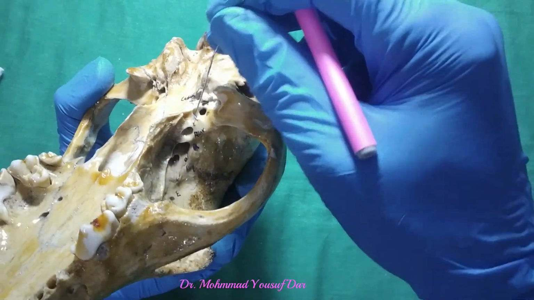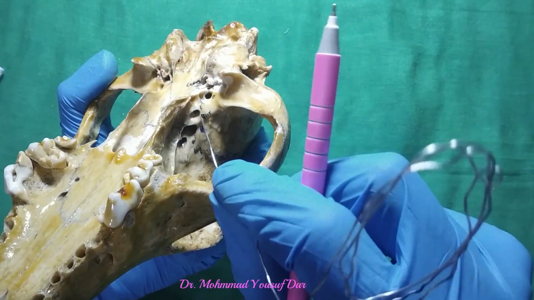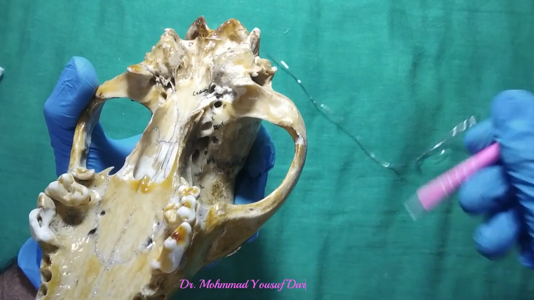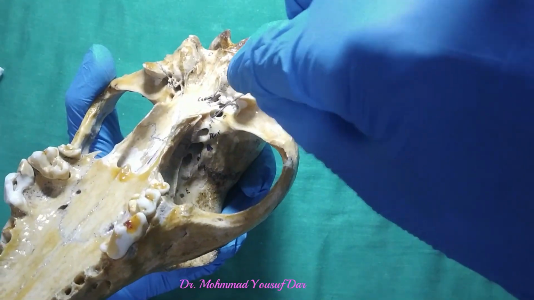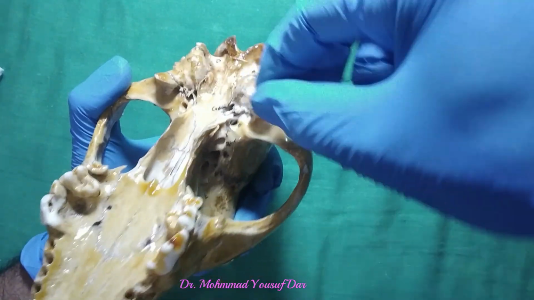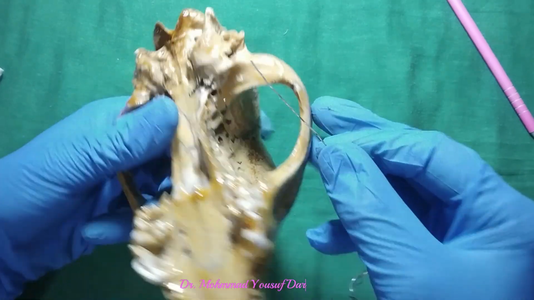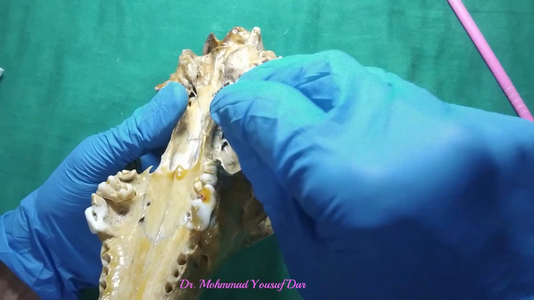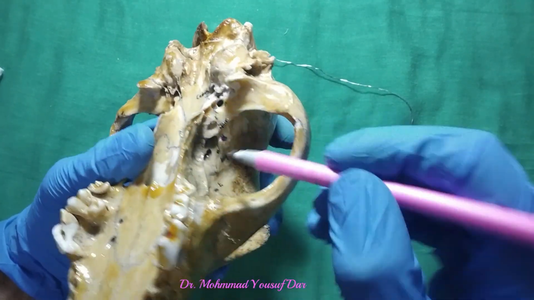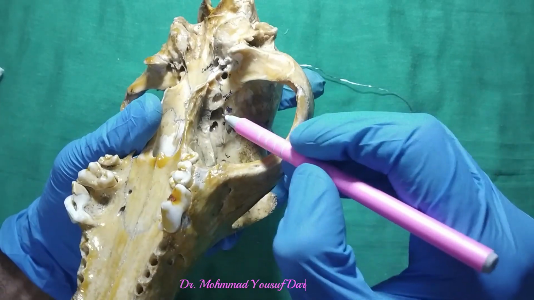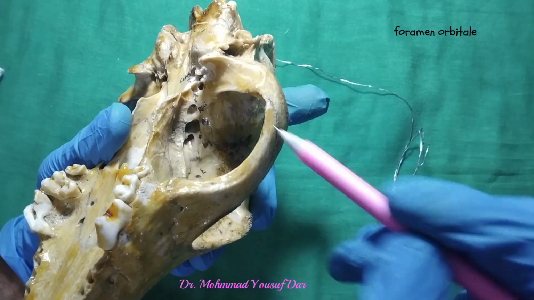If you see, from here I will insert, it will go inside through this. That goes inside. That means foramen orbitorotundum. This is foramen ovale. Here inside the LR canal, the foramen orbitorotundum opens within this canal. Okay? Foramen orbitorotundum. Here this is the foramen ovale. This is the LR canal, and just below here this is the foramen orbital.